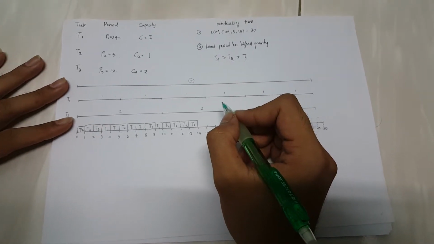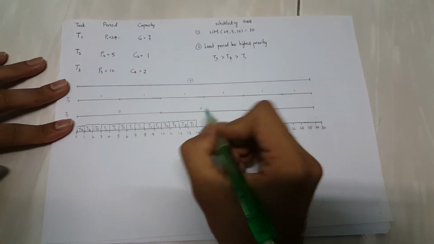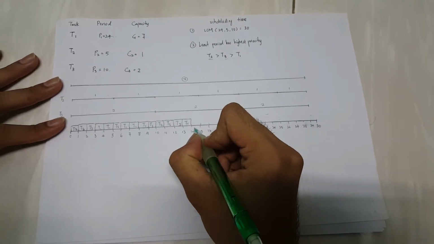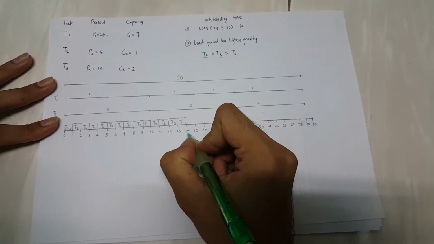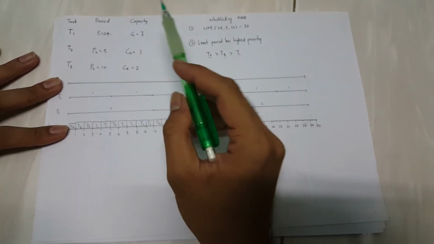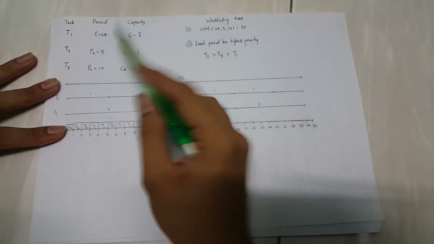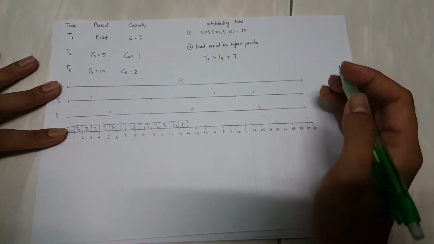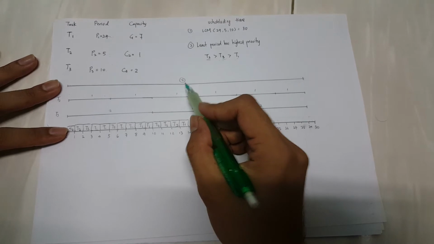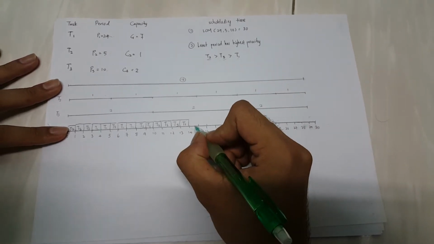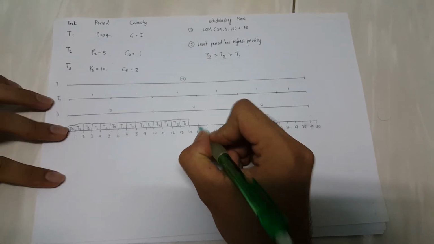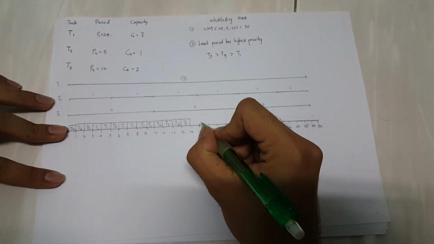so after executing T1, we do not have any activities between the 14 and the 15 interval, because we have successfully executed 7 units for T1 in this scheduling time, which is 29. We have already executed 7, and there will be no activities for the 14 and 15 interval. And start off with 15.